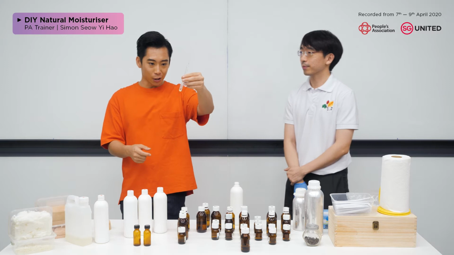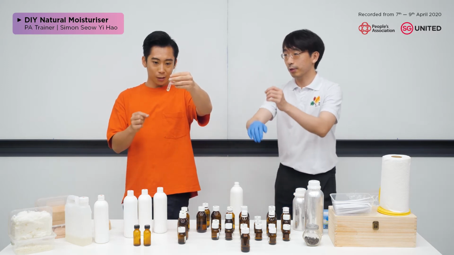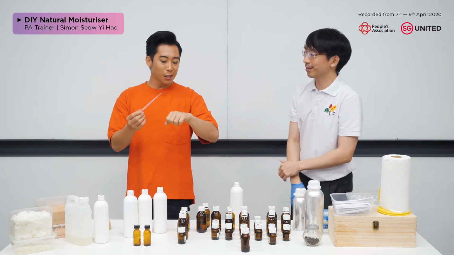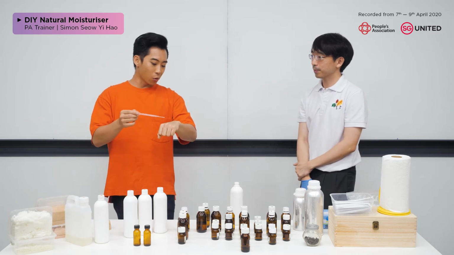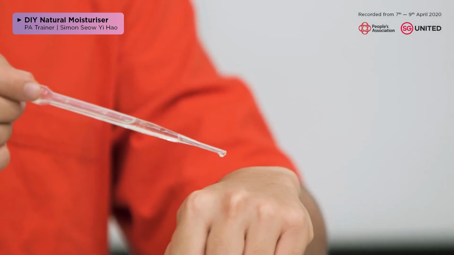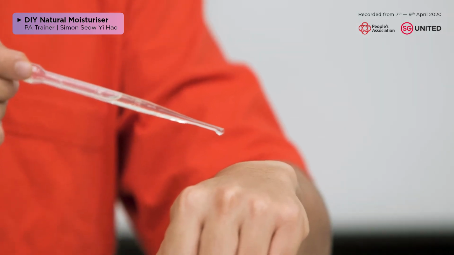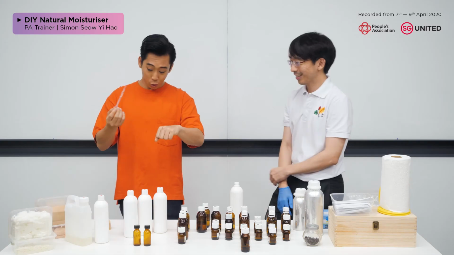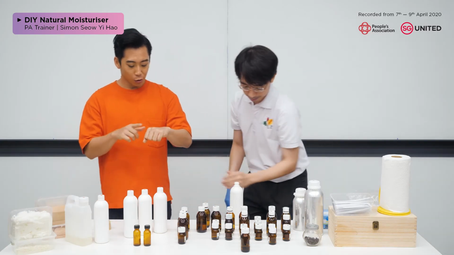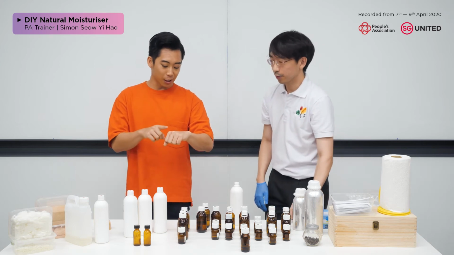This is argan oil. Why don't you try a little drop on your hand? Alright, the consistency for this, would you call it light or heavy? Light. Light, huh? I don't have the best hand, but we just make do. So I spread. There's no scent, right? No. Because it's a carrier oil. Yes.